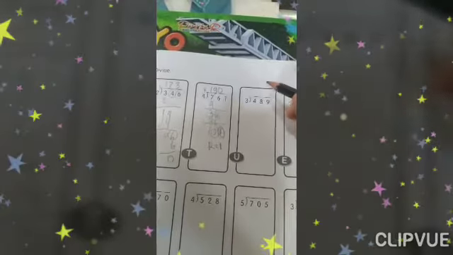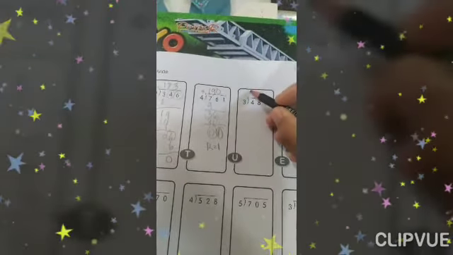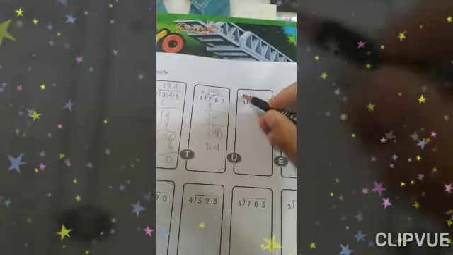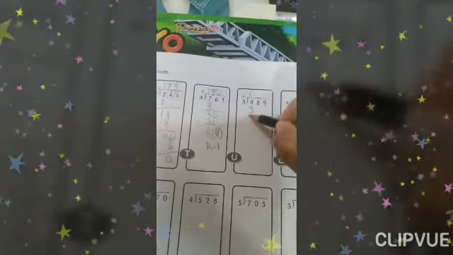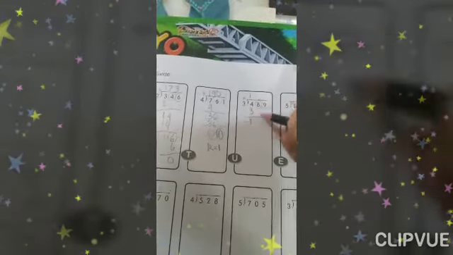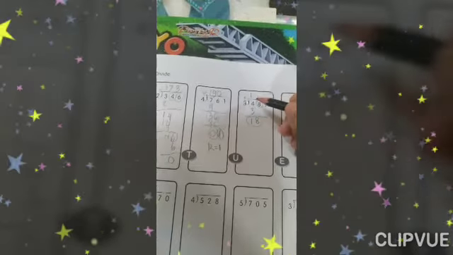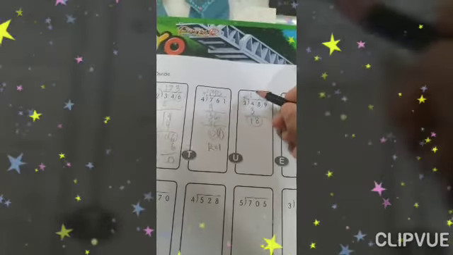489 divided by 3 equals blah blah blah. 4 divided by 3 once. 3 times 1 equals 3. 4 minus 3 equals 1. And then we write 8 here. 18 divided by 3 equals 6.